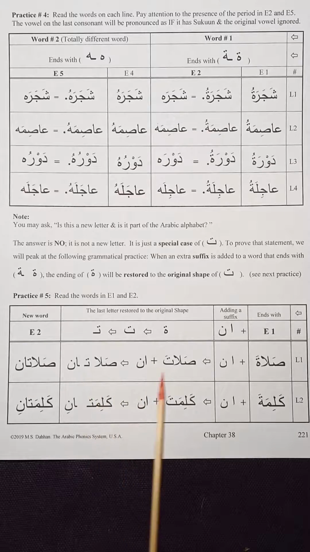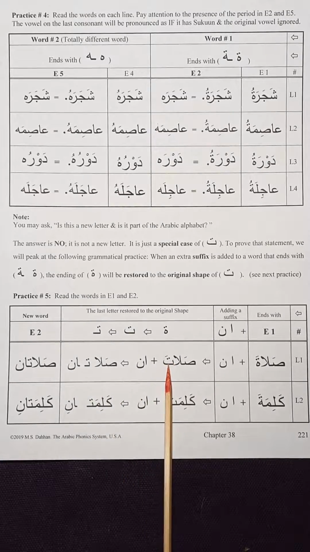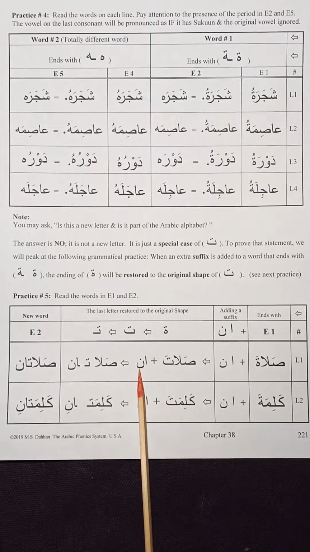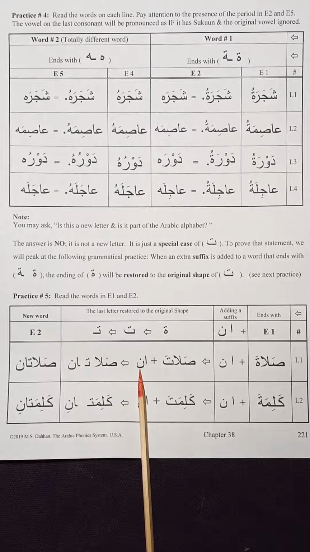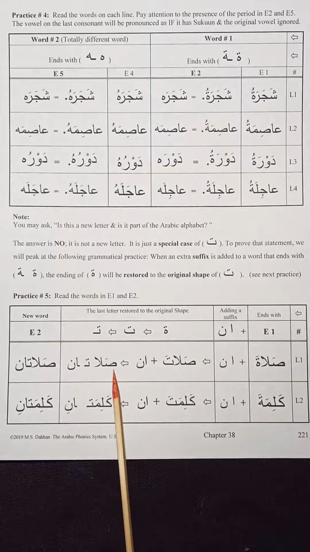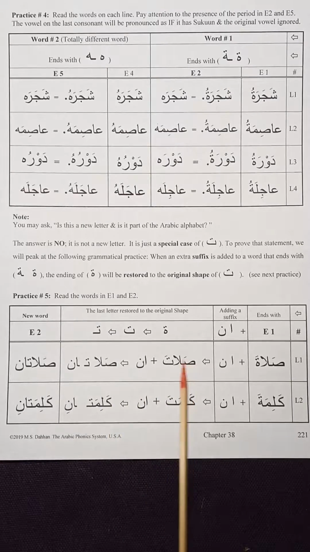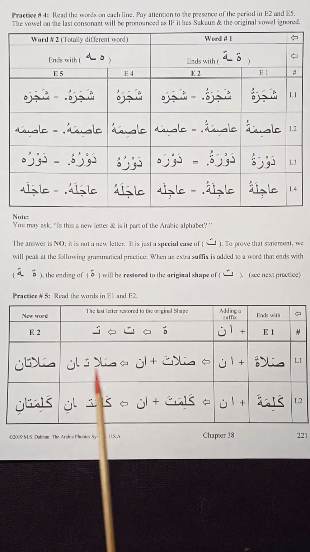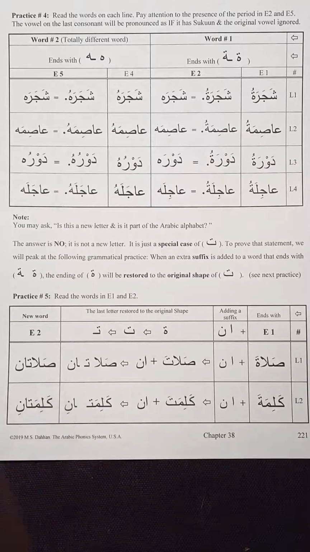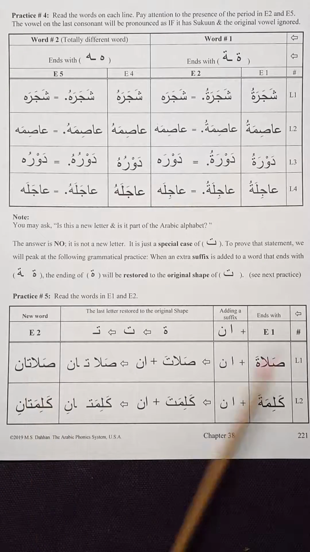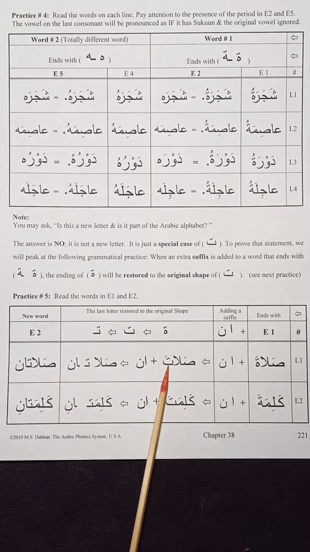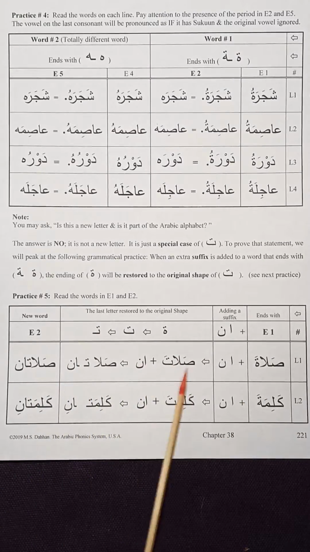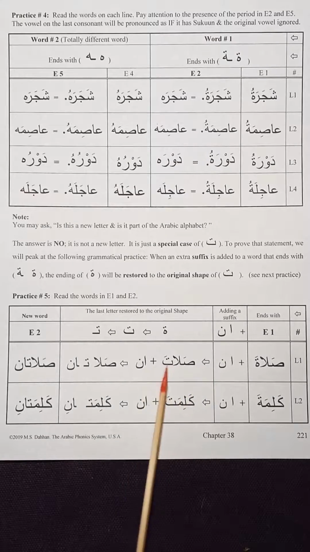The extending letter will extend the sound of this one to make a long sound, and then the end will be the sound of noon with sukoon. So here it was salata, now it's salatan. Salatan. That's the proof to you: look, it went back to T automatically.